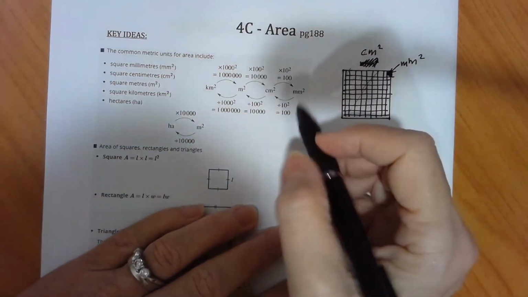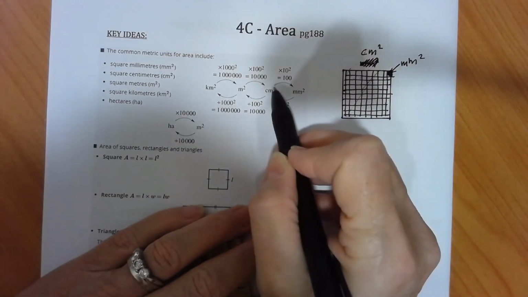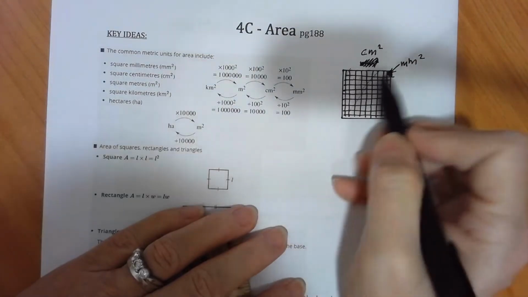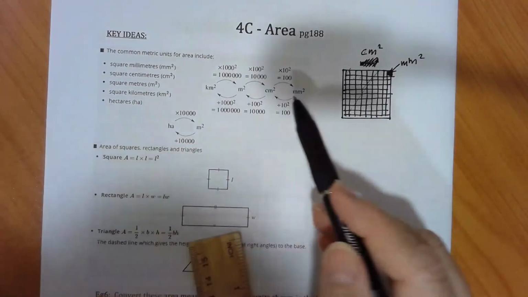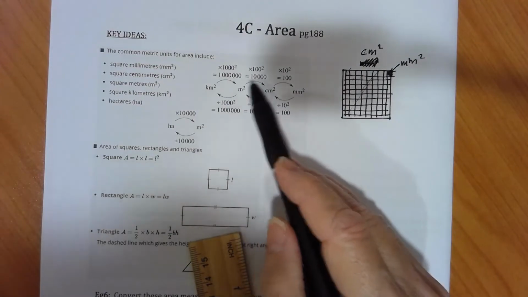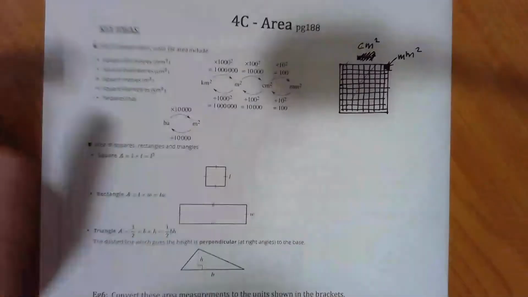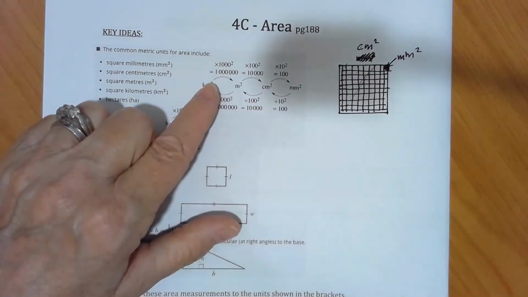It says here that 1 square centimeter is 100 square millimeters. It looks like it, 10 by 10, 100 square millimeters. So my conversions have to all be squared. Before, when I was multiplying by 1,000, 100, 10 on the last page, now I'm squaring each one of those because I'm doing this inside an area measurement.